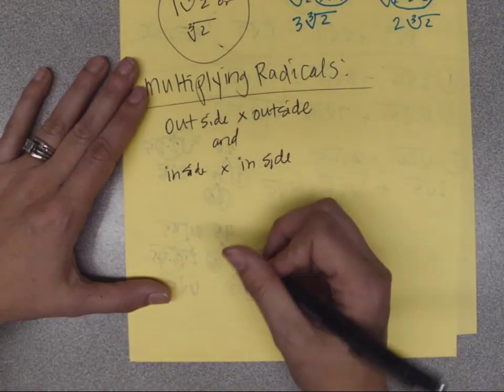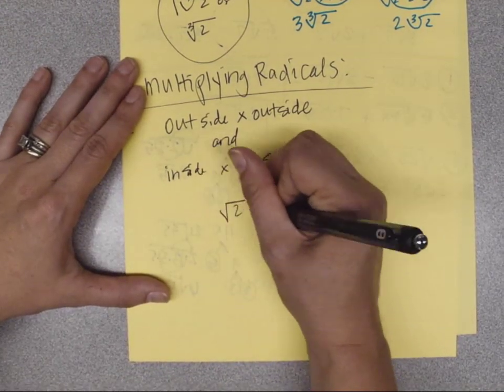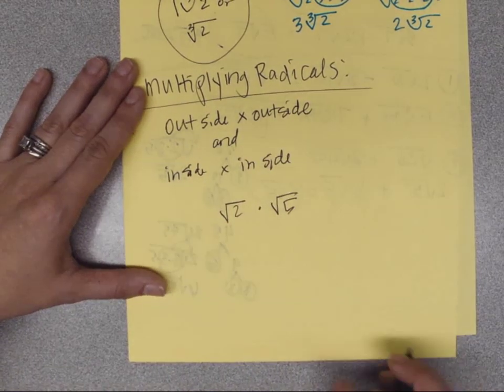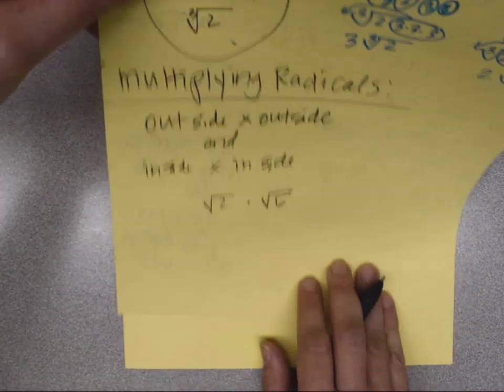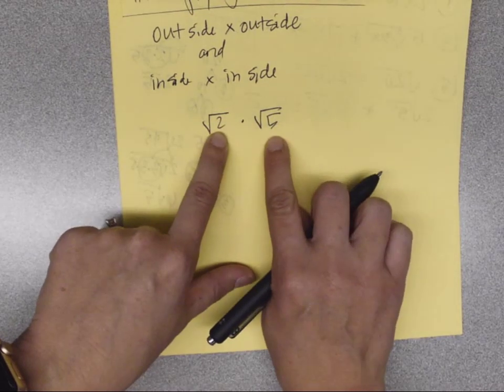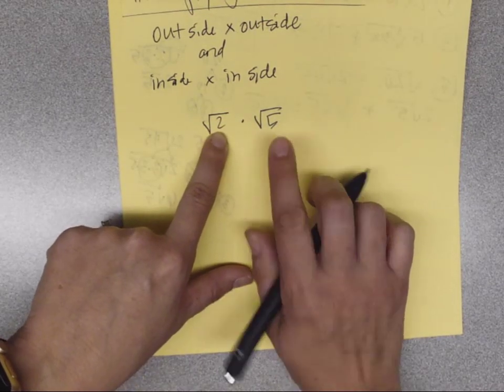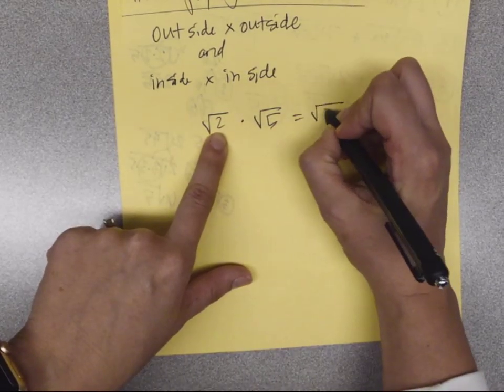Okay, so for example, the square root of 2 times the square root of 5. Okay, 2 is an inside number, 5 is an inside number. I can multiply those two numbers together and get a 10, and it's an inside number. So this becomes the square root of 10.